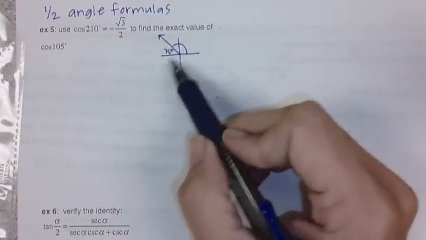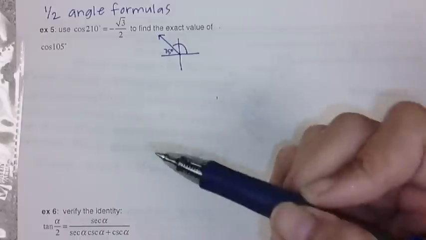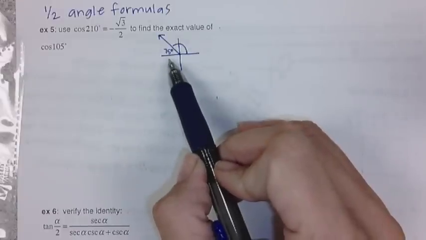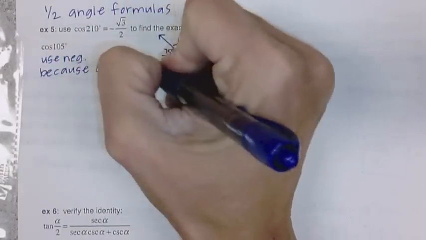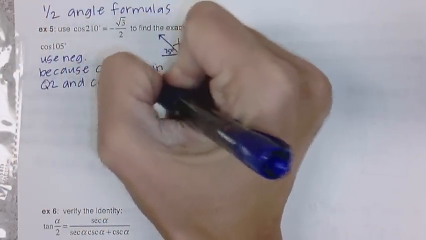So what should our answer be? Should we be using the positive or the negative for this cosine 105? Well, cosine of 105 is in quadrant 2 and cosine is negative, so we are going to use the negative. And I'm just going to write that so you have that down. So use negative because cosine 105 degrees is in Q2 and cosine is negative in Q2. Okay, great.